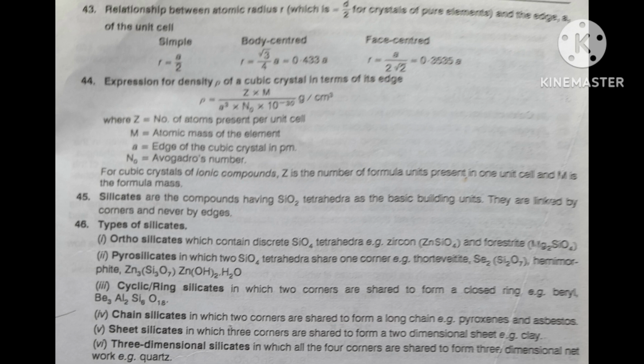Here r and d are related: r is equal to d upon 2, where d is the nearest neighbor distance.